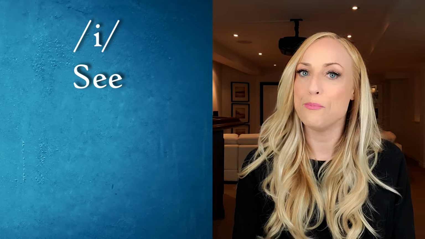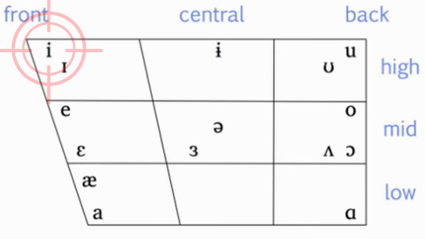Now on to the I versus E. The E sound sounds like E. It's found in words like see, me, and tree. On the IPA chart, you can see it very, very high in the mouth, and it's actually quite forward in the mouth. When you say this sound, feel how tense the middle of your tongue goes up towards the roof of your mouth.